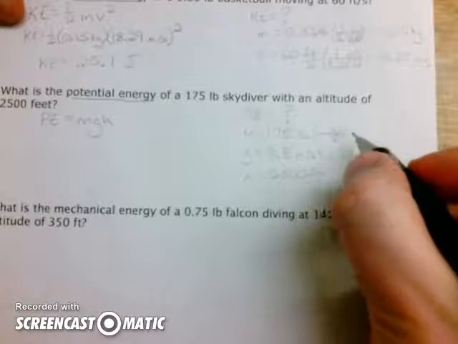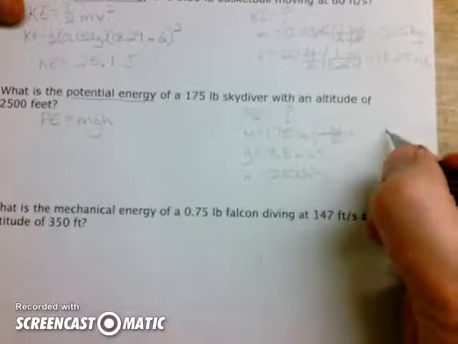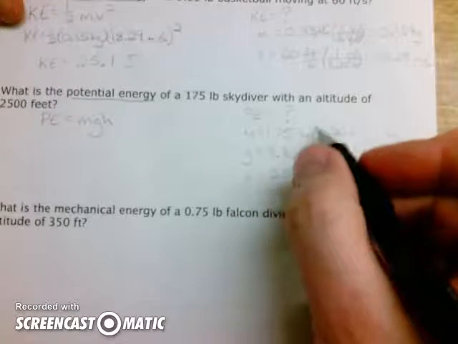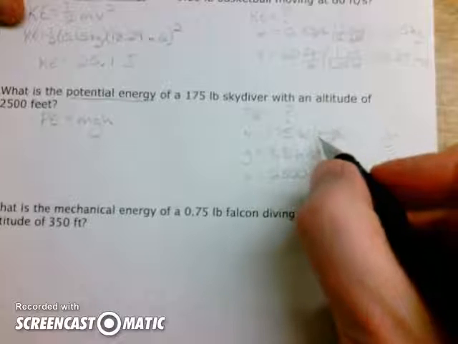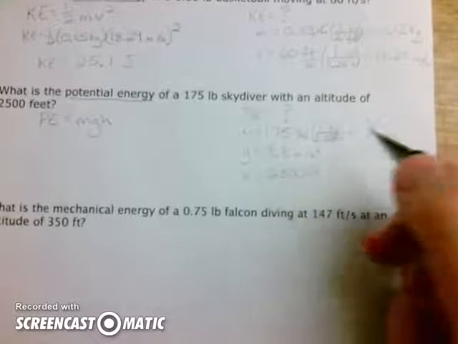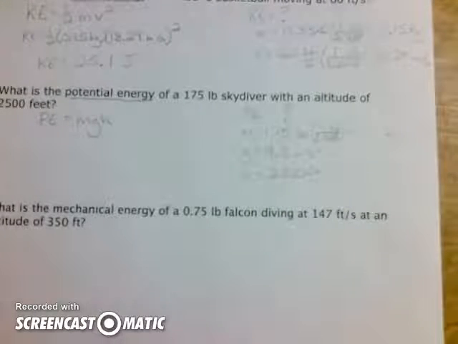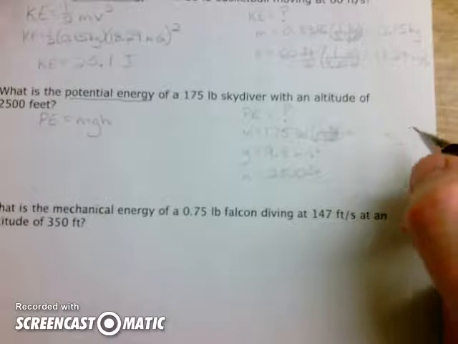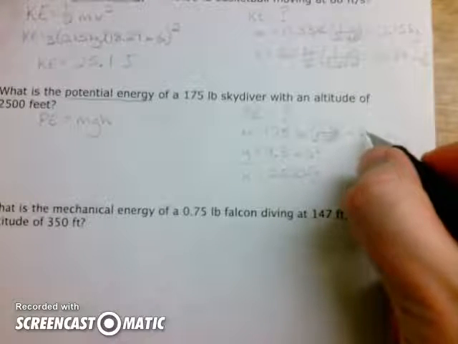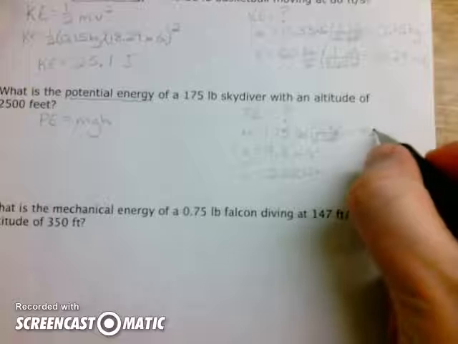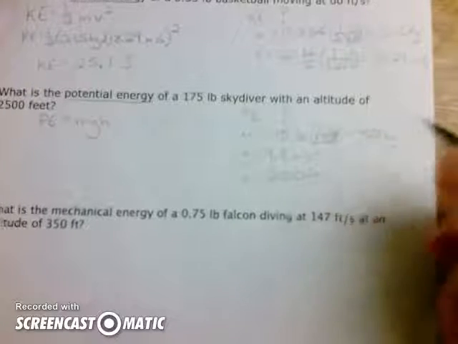Kilogram goes on the top. That's the unit we want to end up with. 1 kilogram is 2.2 pounds, so 175 divided by 2.2 gives me 79.55 kilograms.